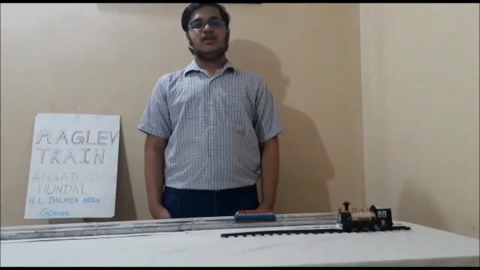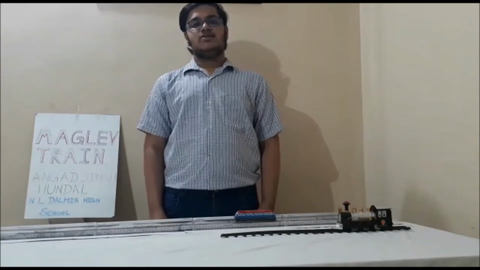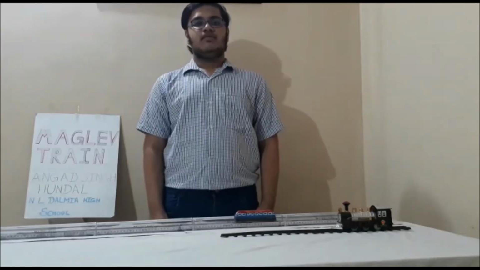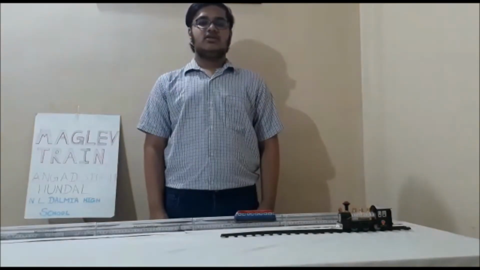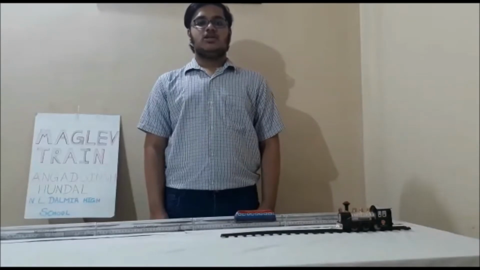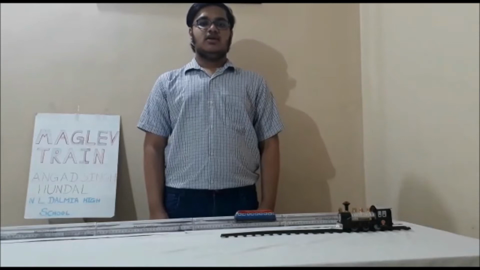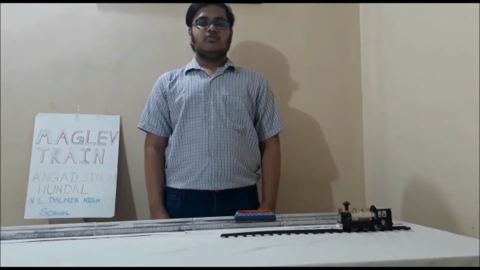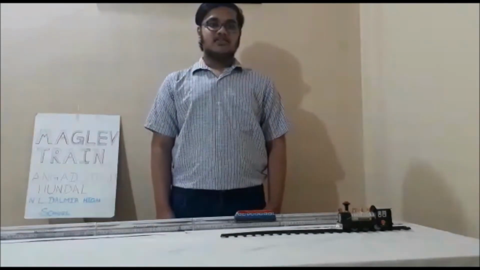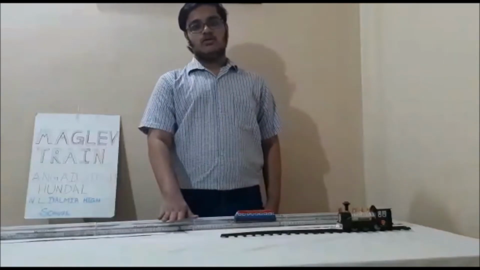Now, maglev trains are available only in Japan, South Korea, and China. However, many countries such as Germany, Russia, and America are proposing a maglev train. Indian government is also proposing a maglev train traveling from Mumbai to Delhi and Mumbai to Kolkata. Now, I may explain to you the working of my model over here.